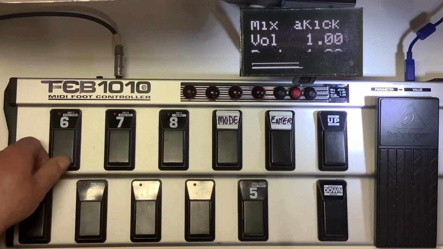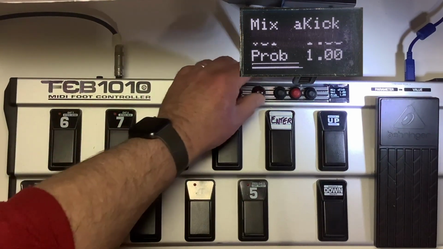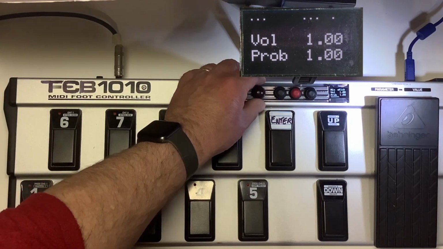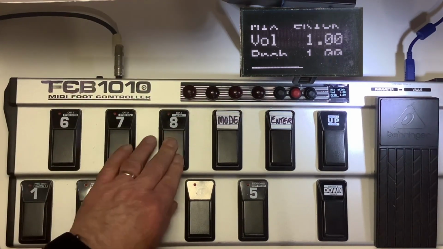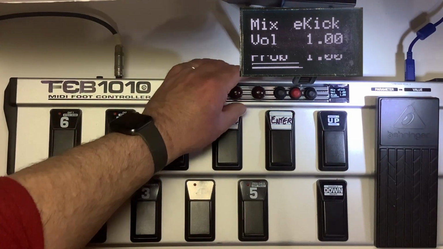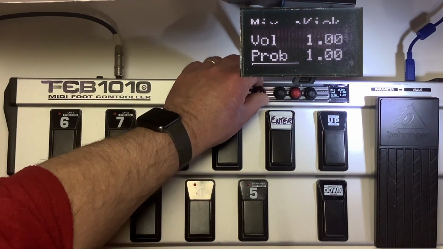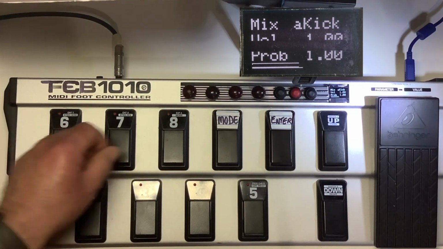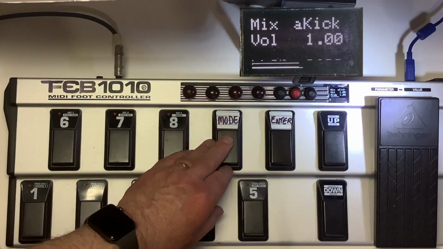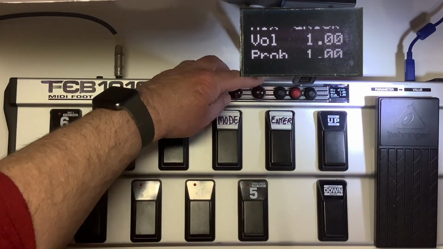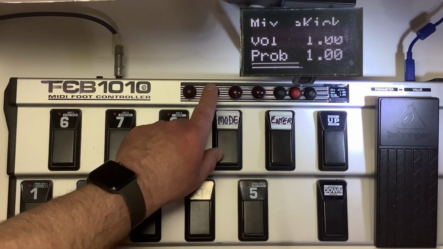So let's just hear how that sounds. Probably needs something a bit more interesting, doesn't it? Okay, so with the mixer section, this knob here changes volume, this one probability, this one the kit. So by turning this knob I can change the volume.